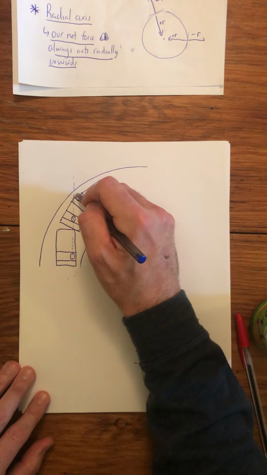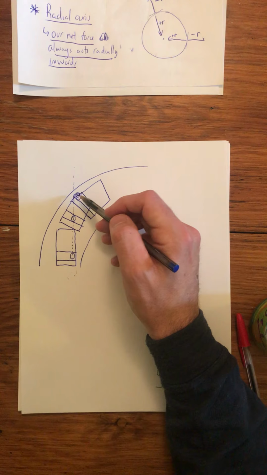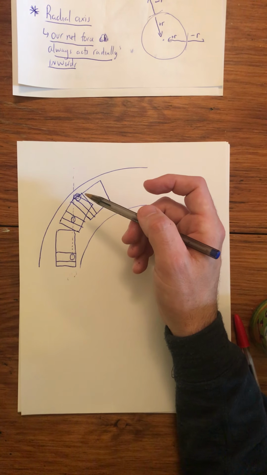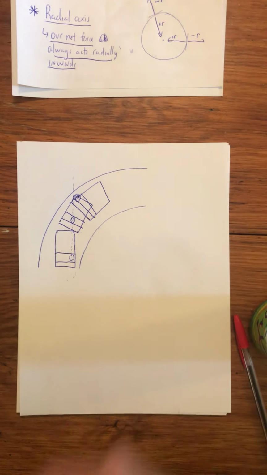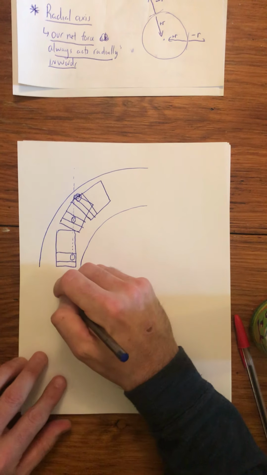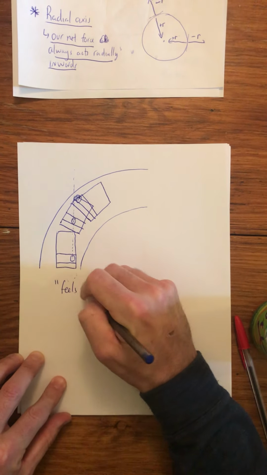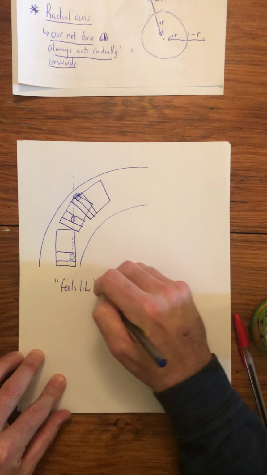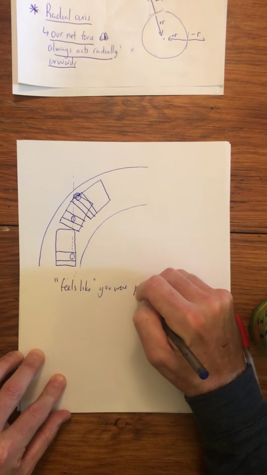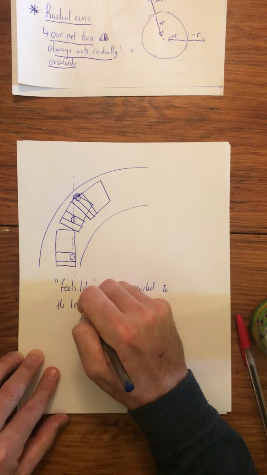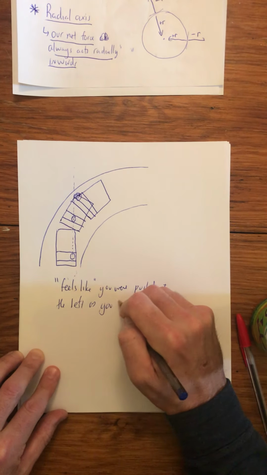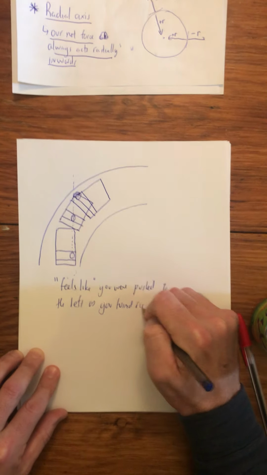But really what you're doing is traveling in a straight line until something causes you to change direction. And that would be the door here finally causing you to go with the car. But it feels like you were pushed to the left as you turned right.